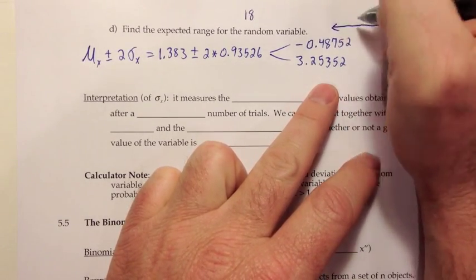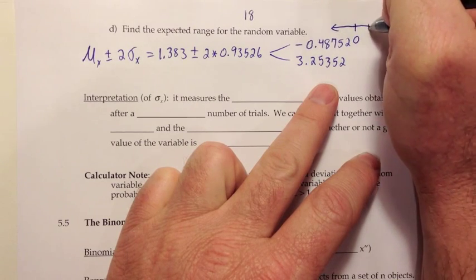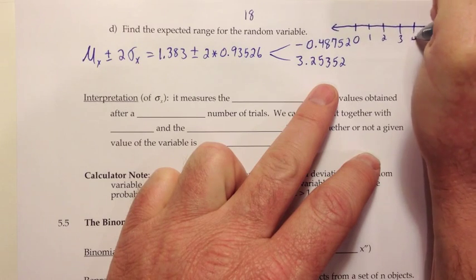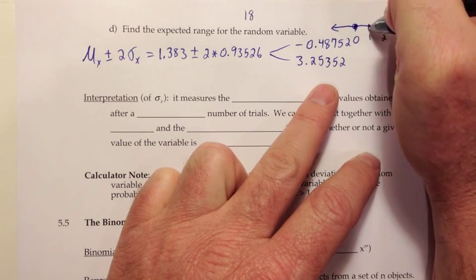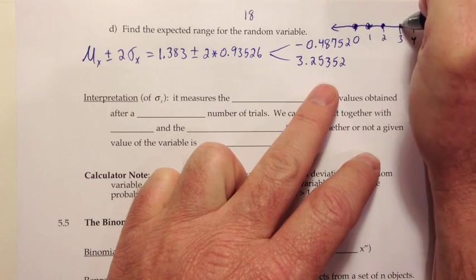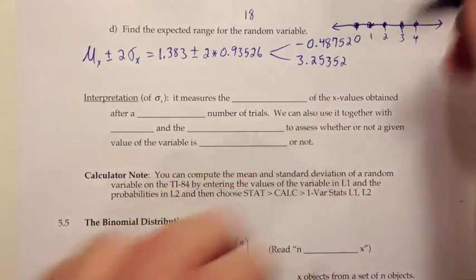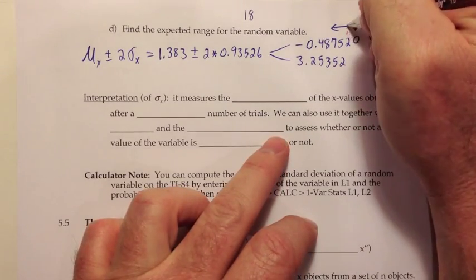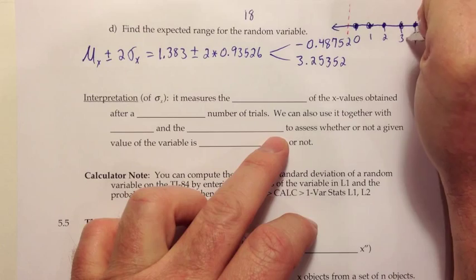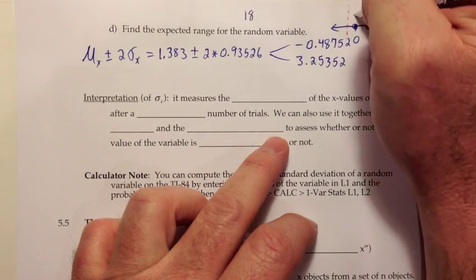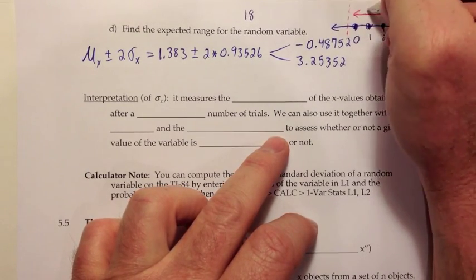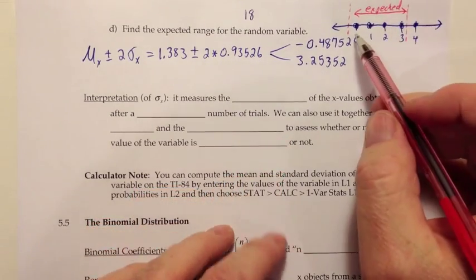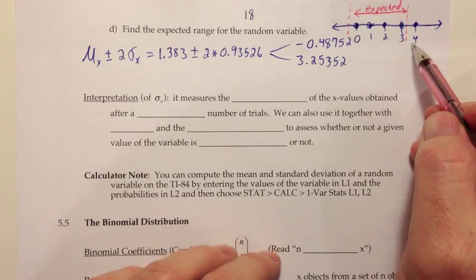variable. Kind of imagine those on the number line. We have 0, 1, 2, 3, and 4, and I'll just put dots for those because it's discrete. And then I'm going to draw like fences where these numbers are, so the negative 0.48 is maybe right here, and the 3.25 is right here, and then anything in between those is expected. So what's in our expected range? Any number of goals from 0 to 3, but not including the 4.